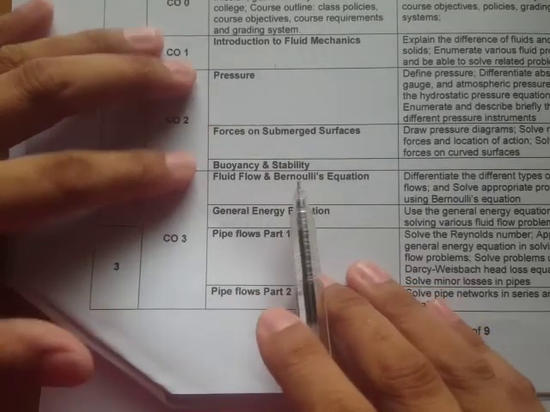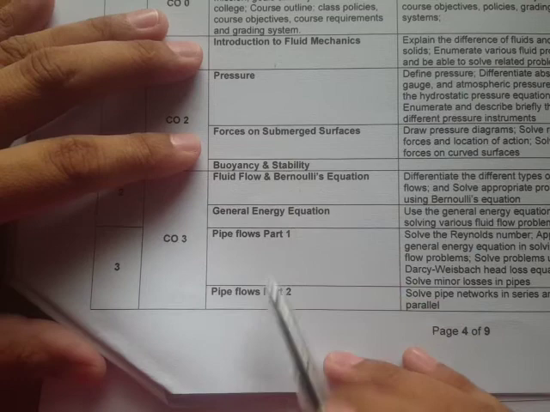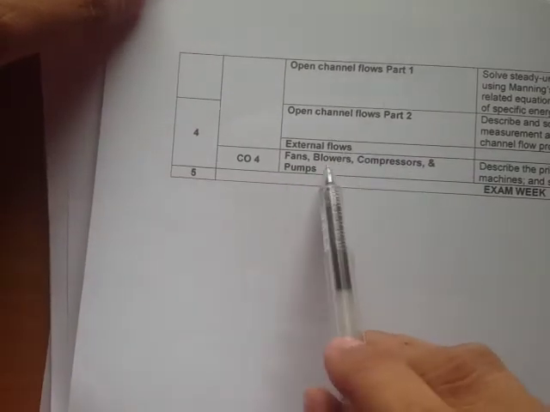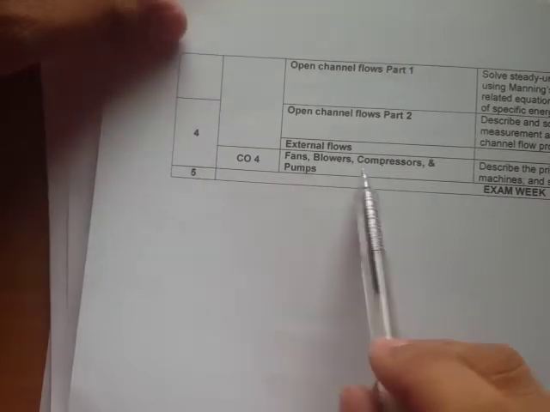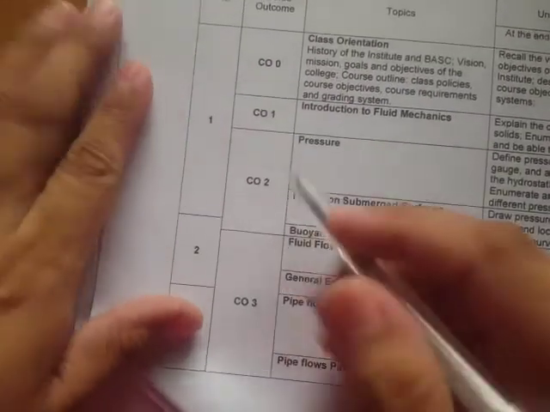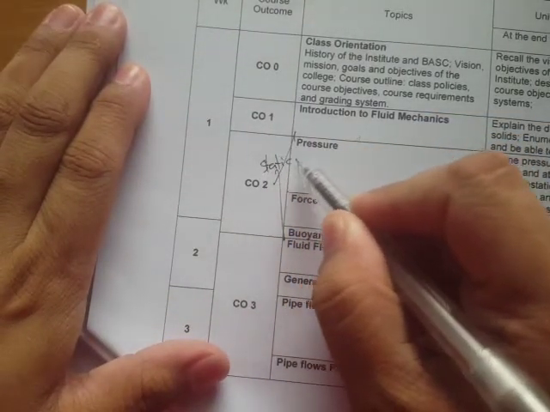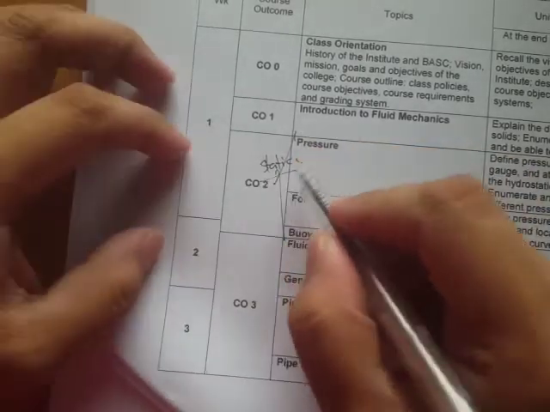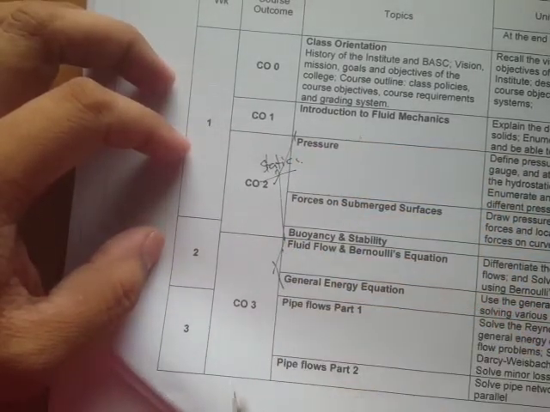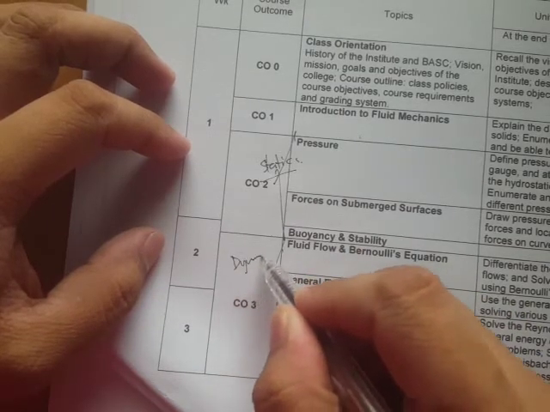Then the applications would be the pipe flows, open channel flows, and then external flows. Then lastly, we'll talk about fans, blowers, compressors and pumps. For the first topics, we can say that this is more on fluid statics, meaning it's not in motion. But starting from pipe flows, it's going to be dynamics.